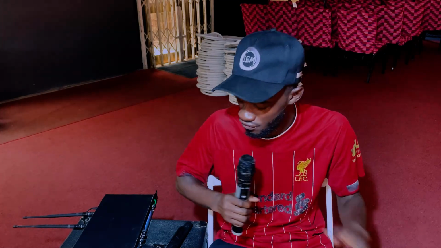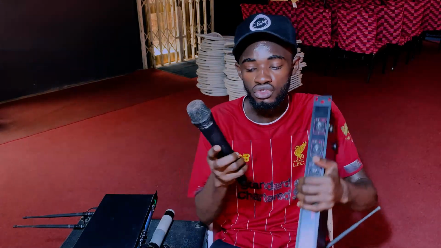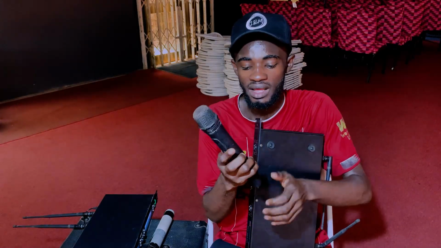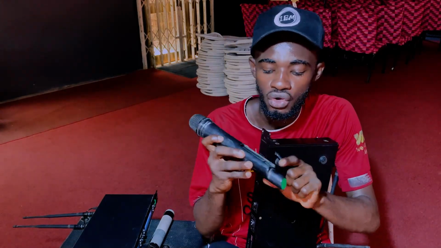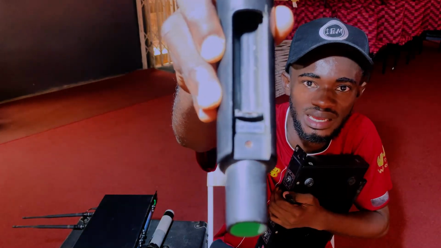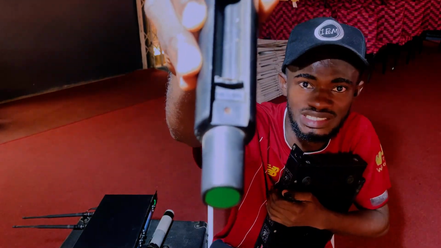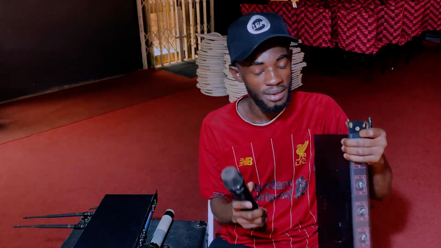Some wireless microphones and receivers, like this one I'm holding here, come with fixed frequencies. This is the receiver, so let me quickly show you. I don't know if you can see, but if you look closely inside, this wireless microphone has fixed frequencies, meaning you cannot change anything.